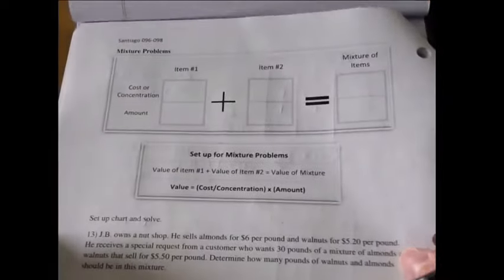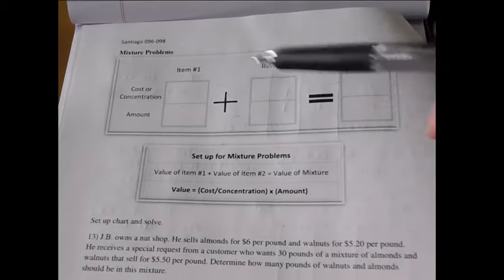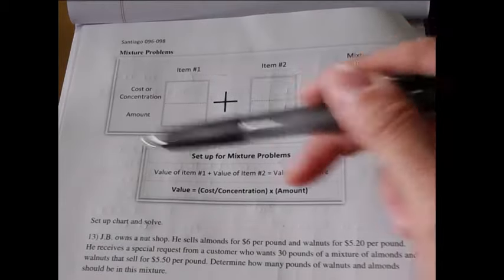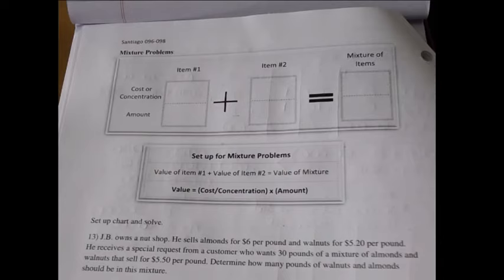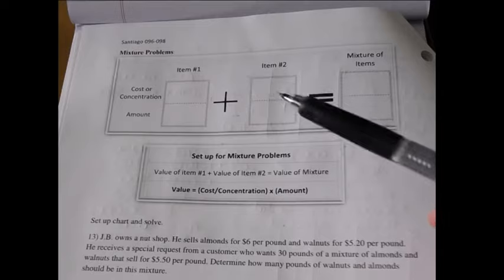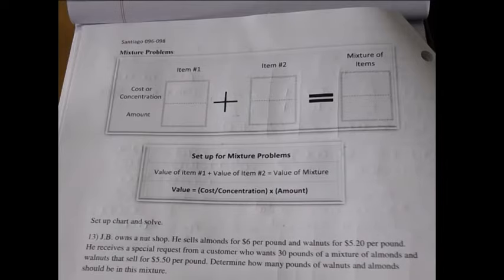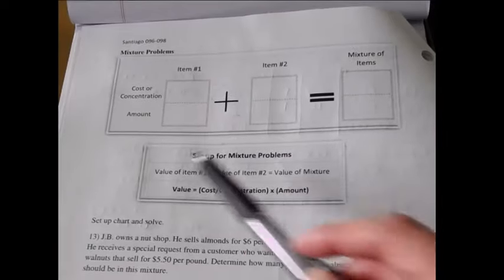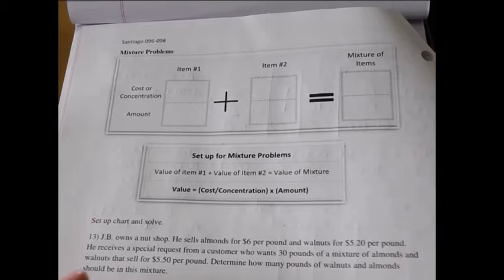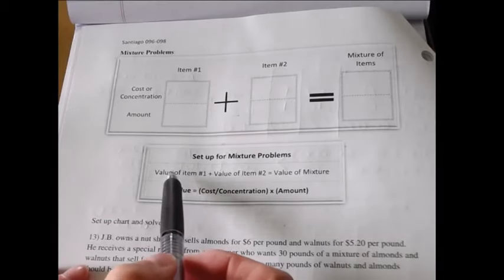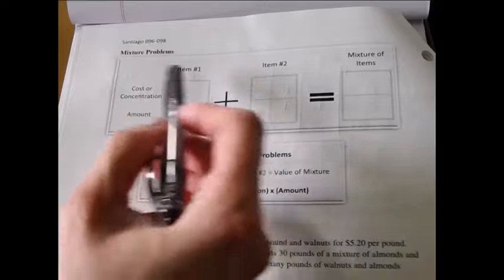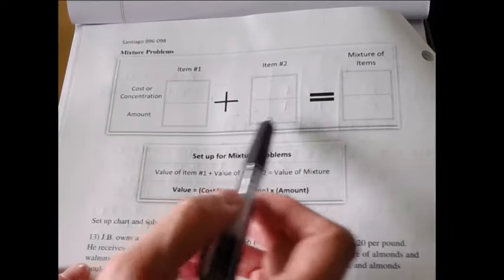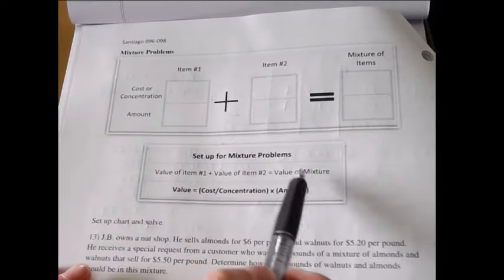All right. For our mixture problems, we're always going to use the same setup. Box plus box is equal to box, right? We're going to use this setup. In terms of your equations, we're actually going to have two equations, and I only have one of them here, but I'm going to introduce another one. So one of your equations is the value of item number 1 plus the value of item number 2 is equal to the value of the mixture.